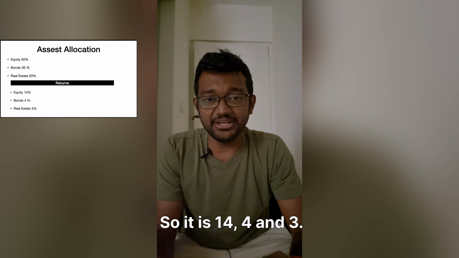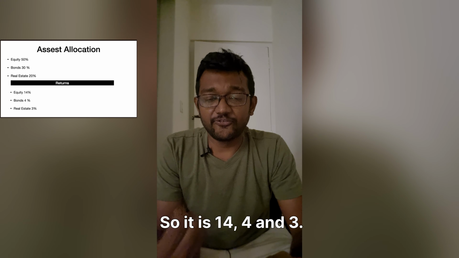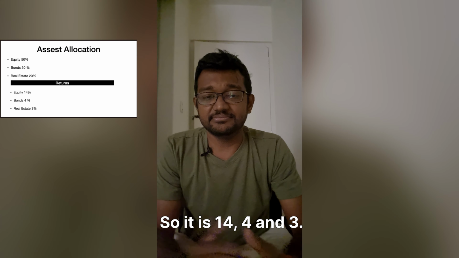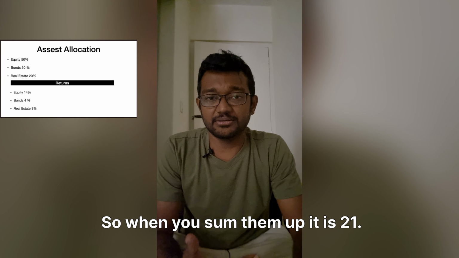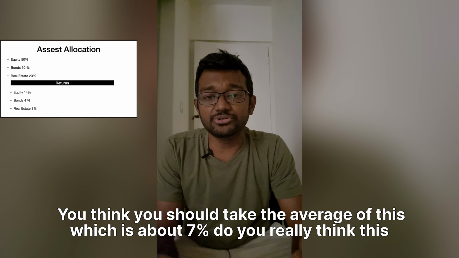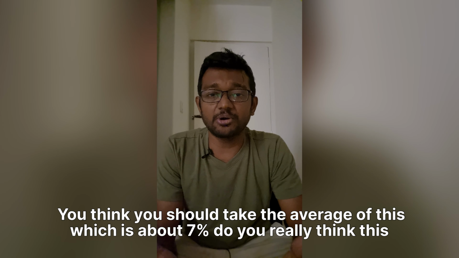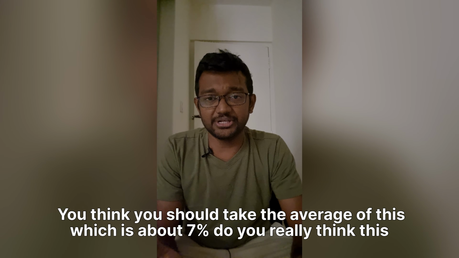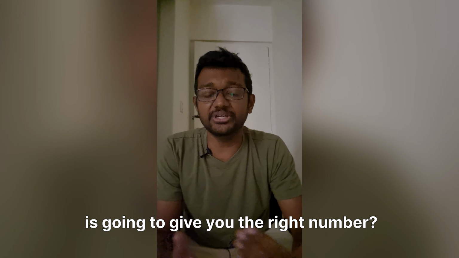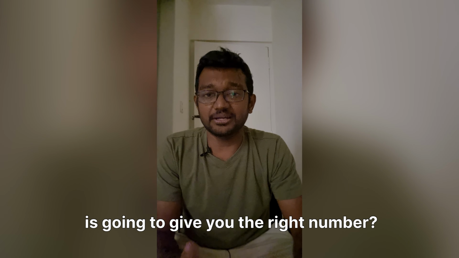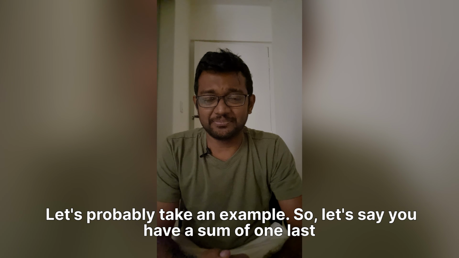So it's 14, 4 and 3. When you sum them up, it's 21. Do you think you should take the average of this, which is about 7%? Do you really think this is going to give you the right number? Let's take an example.